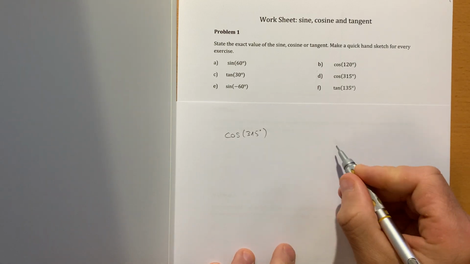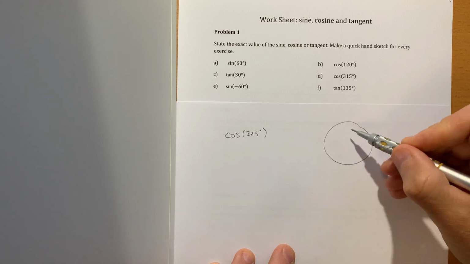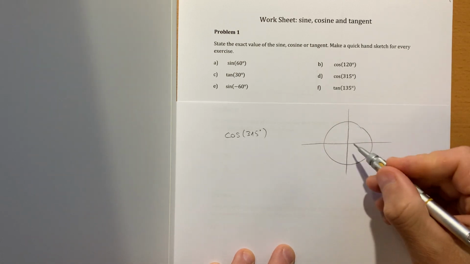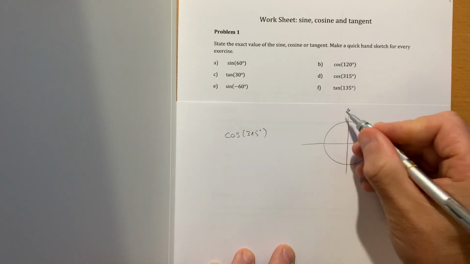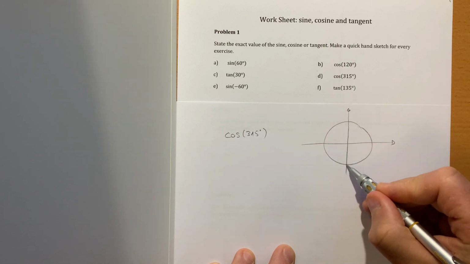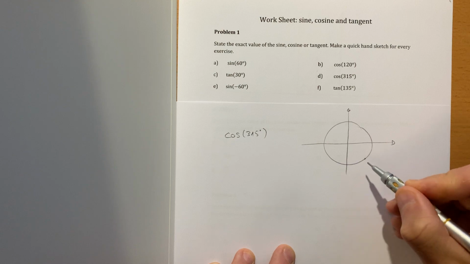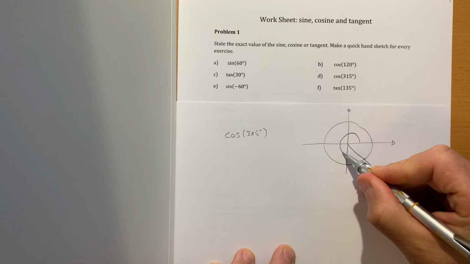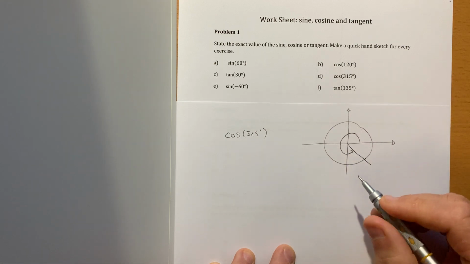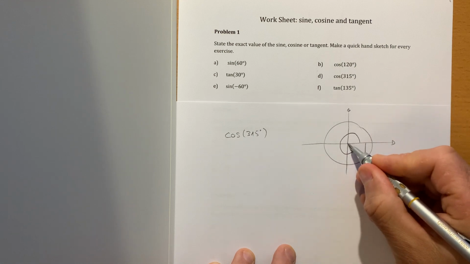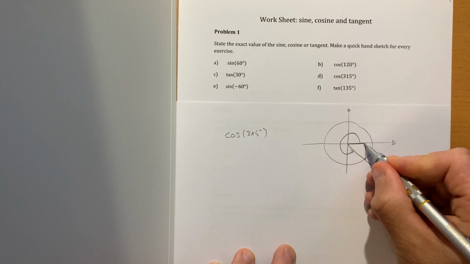Okay, so quick hand sketch of a unit circle. First draw the circle and then the axis. Oftentimes that's much easier. So 90 degrees, 180 degrees, 270 degrees, and now 45 degrees more. So it's somewhat like this. This is 315 degrees. So now this is the sine and this is the cosine. This length is the cosine.